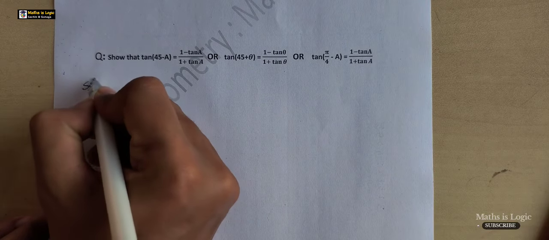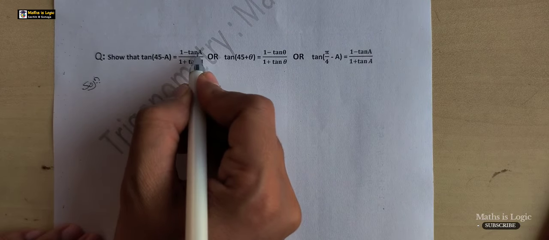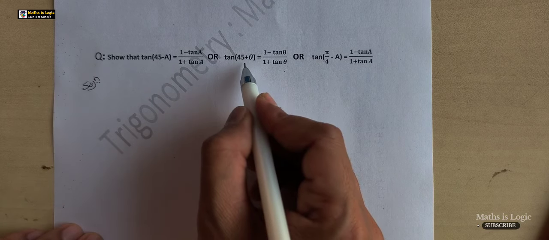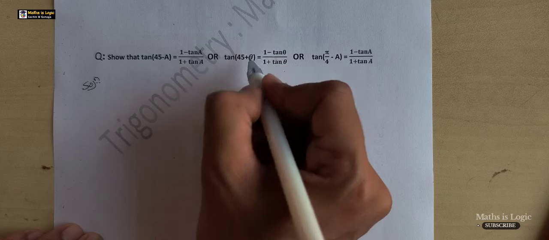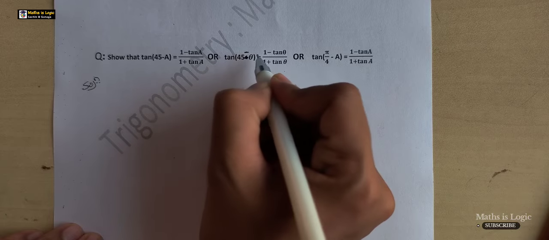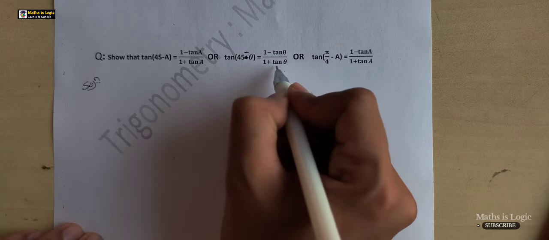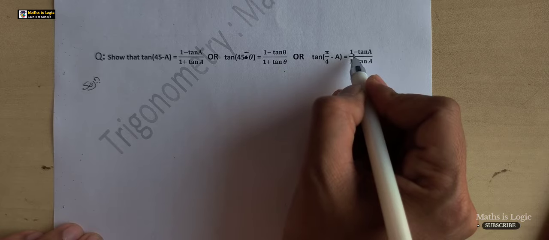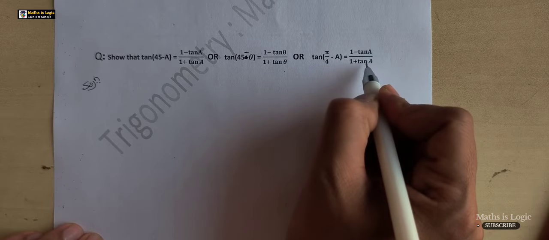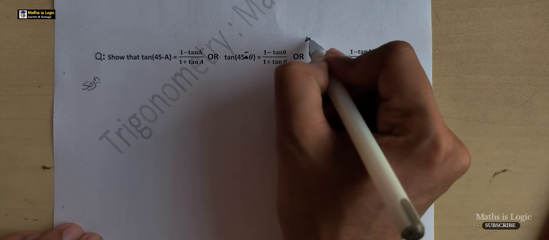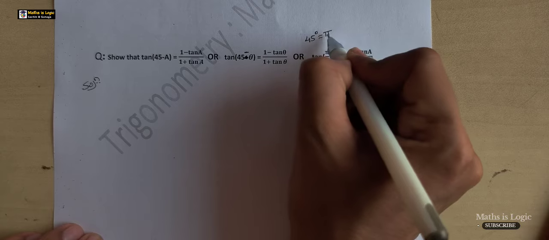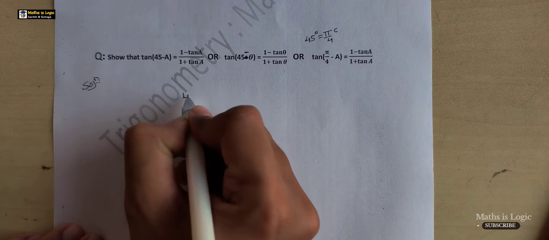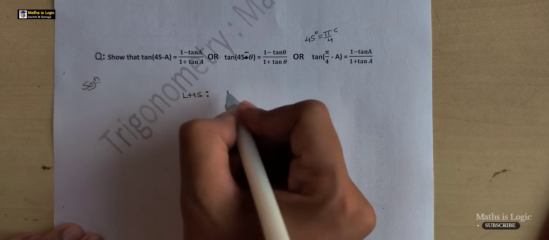Next, show that tan 45 minus A is 1 minus tan A divided by 1 plus tan A. Otherwise, the same question they may give like this also: tan 45 minus theta is equal to 1 minus tan theta divided by 1 plus tan theta, or else tan pi by 4 minus A is nothing but 1 minus tan A divided by 1 plus tan A. Remember, 45 degree is nothing but pi by 4 radian. So if you want to show this result, first take the left hand side. What is that left hand side?